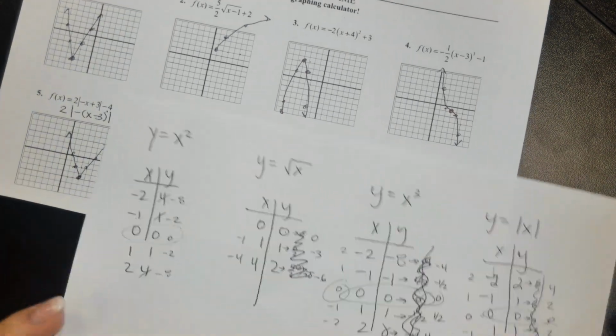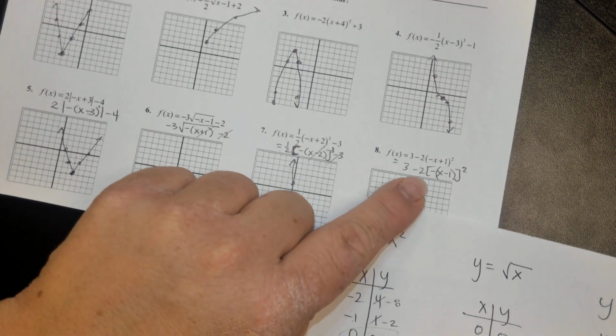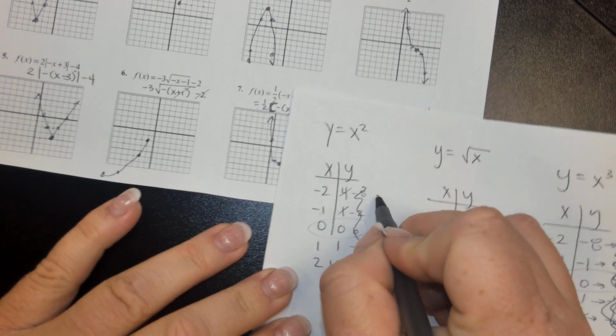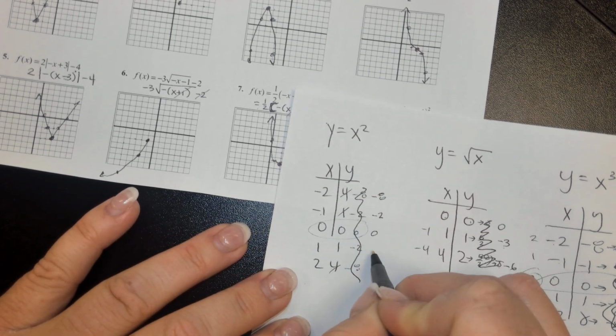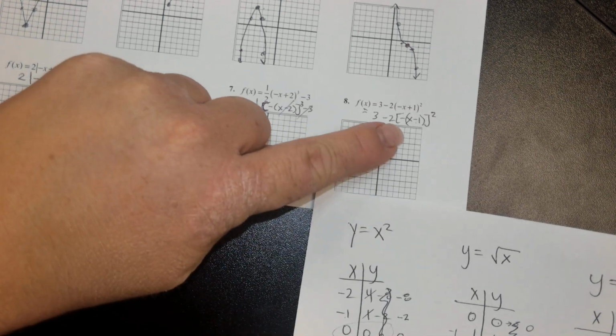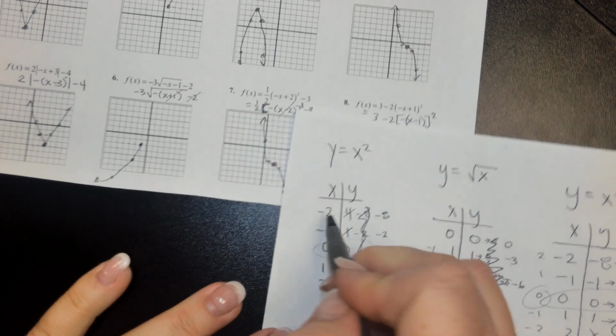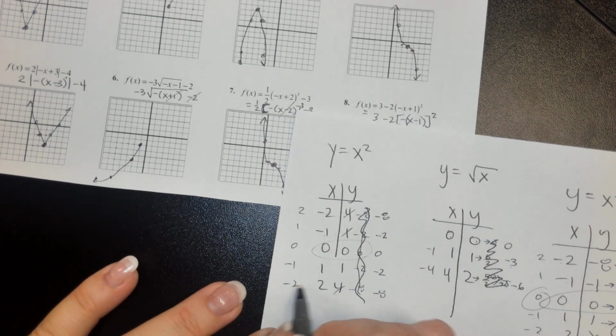This is a square, so I'm going to go back to my squares here. The number outside is a -2 that I need to multiply by the y's. This becomes -8, -2, 0, -2, and -8. And the negative inside the bracket needs to be multiplied by the x's. 2, 1, 0, -1, -2.